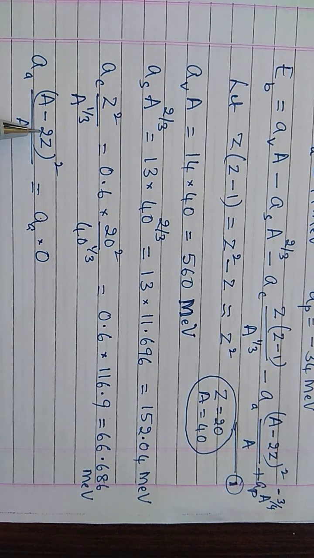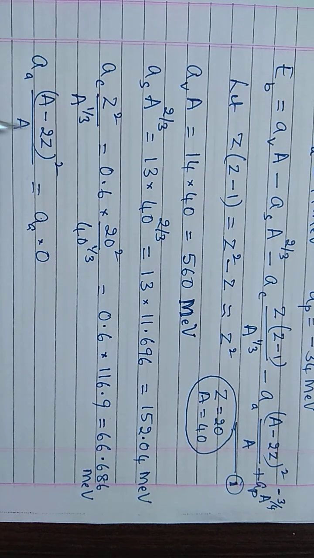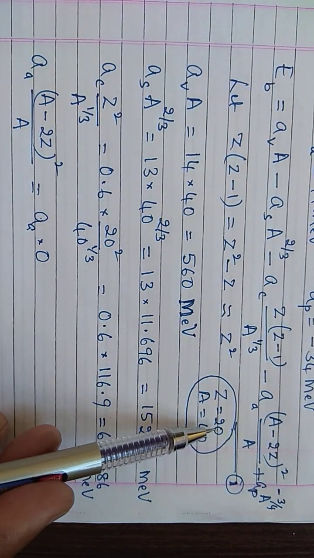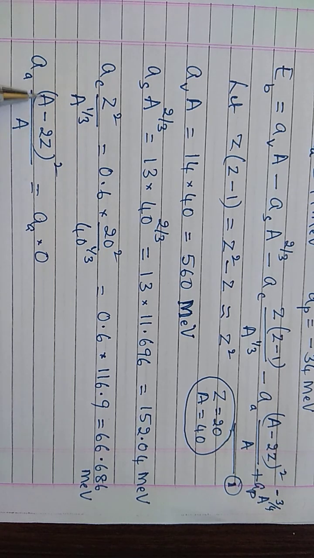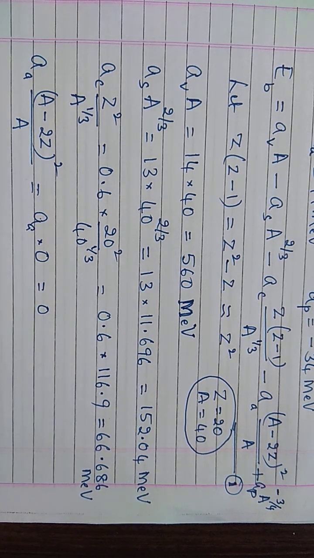Do the calculations as it is, because here 20 multiplied by 2 is equal to 40. So the A minus 2Z value is equal to 0. Hence this value is equal to 0.